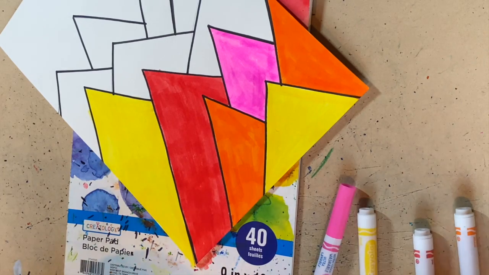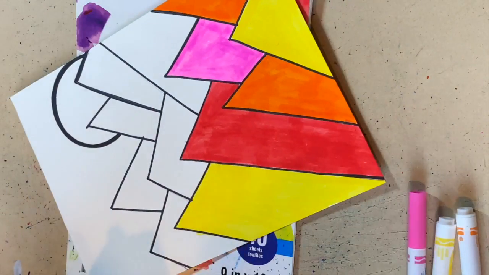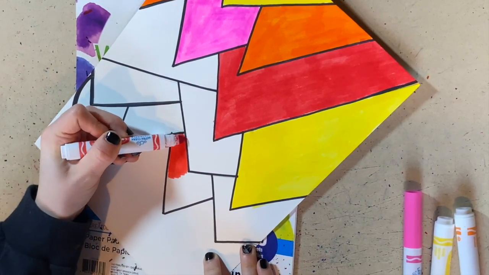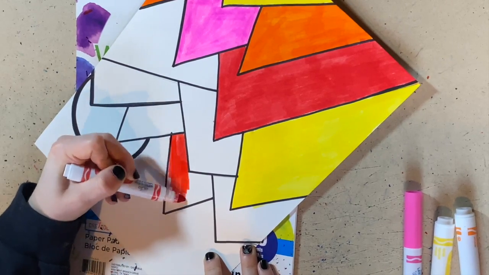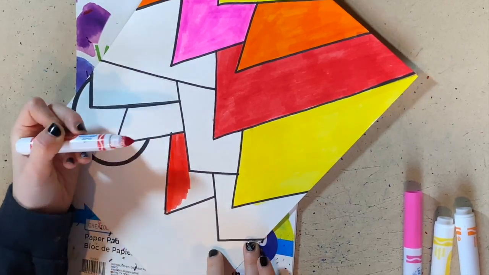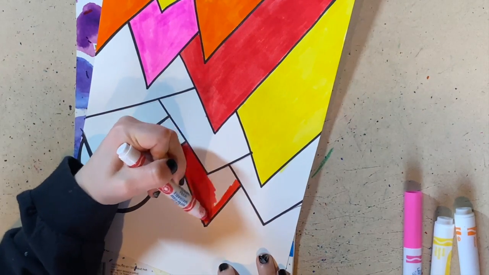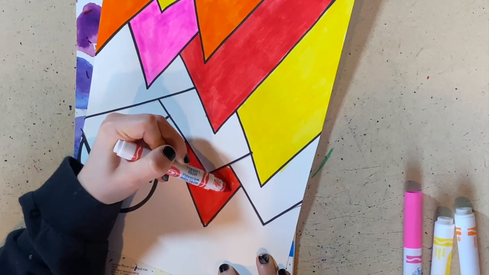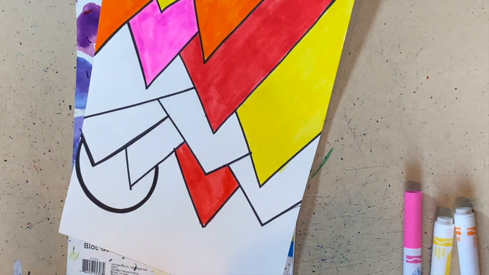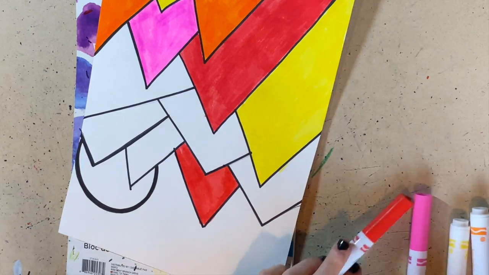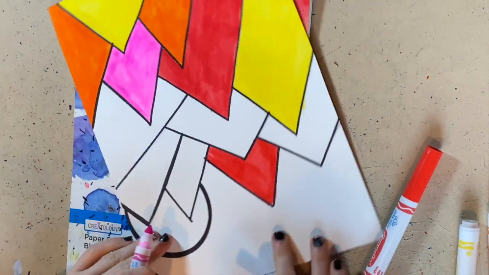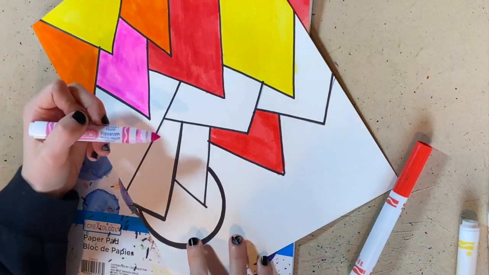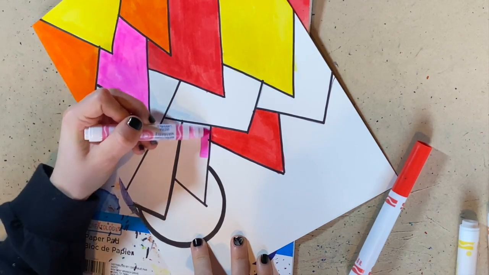Okay, and I'm going to do the red up here. So there's 2 oranges, now there's 2 reds, and 2 yellows. So I'm going to pick an area where it's going to be easier to color. So I'm thinking about here. Here's great.